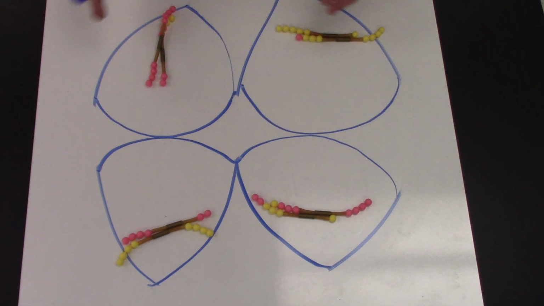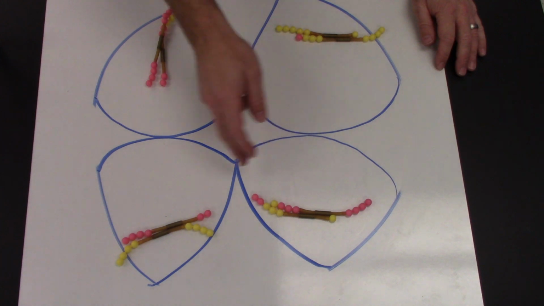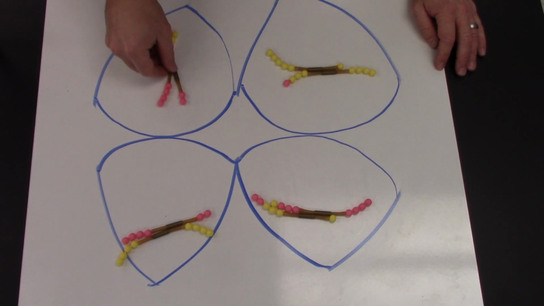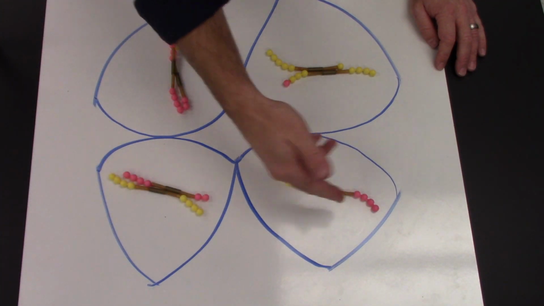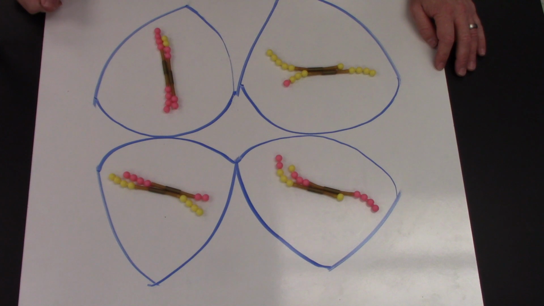So let's also take a look at the differences between all of these and what crossing over has given us. We have 4 genetically different cells. Without crossing over, we would have just clones. But now we have 4 genetically different cells. How do I know that? Well, take a look. The patterns of the beads are all different from one cell to another. None of them are the same.